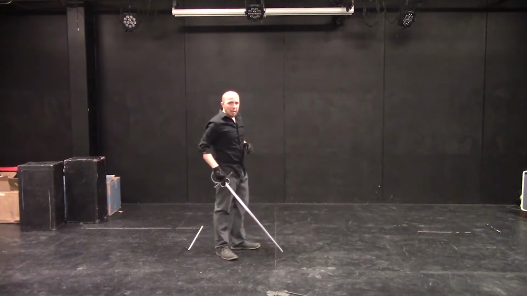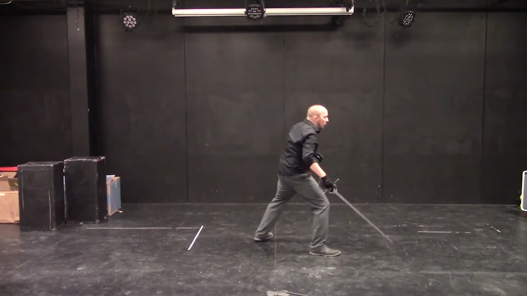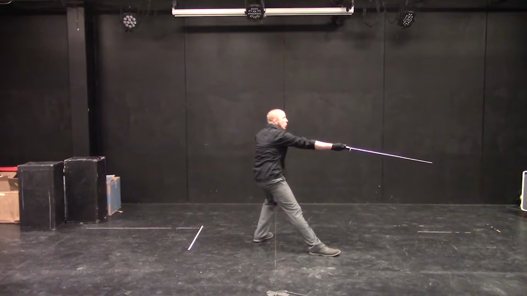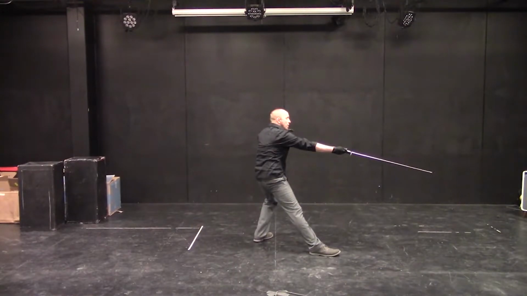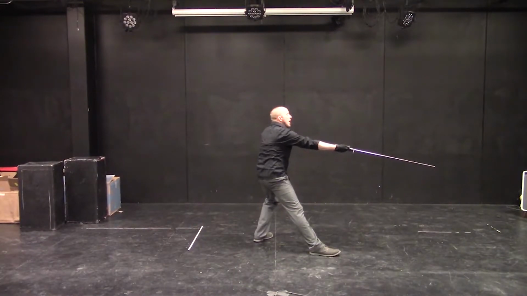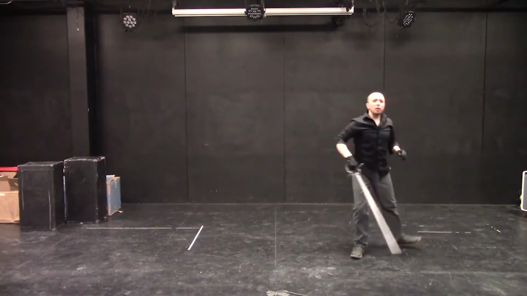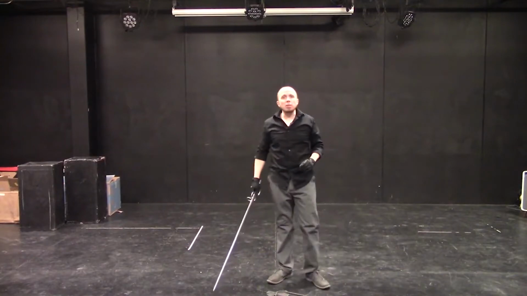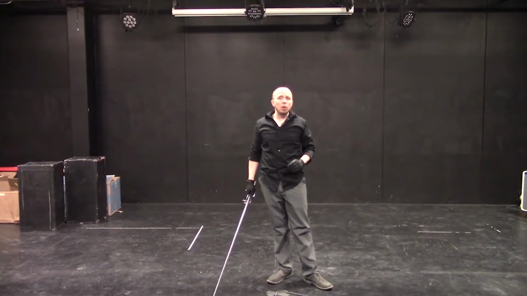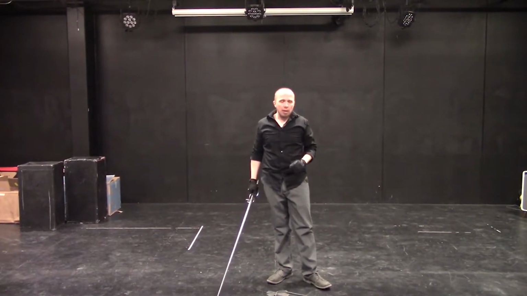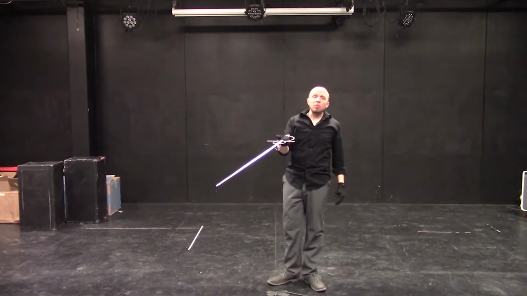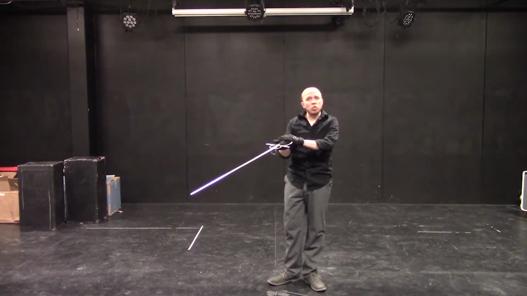Now when I extend that riposte, I am not going to weight shift forward. I'm still weight shifted back because I just parried. I don't get to move until they start to pass, and then I can pass with them, or I can weight shift with them. Depends on which target I am attacking, whether we're going to do a weight shift or a pass.